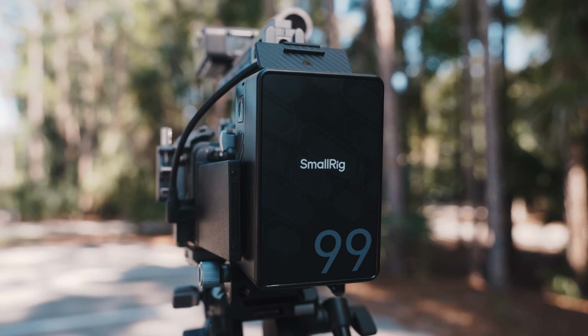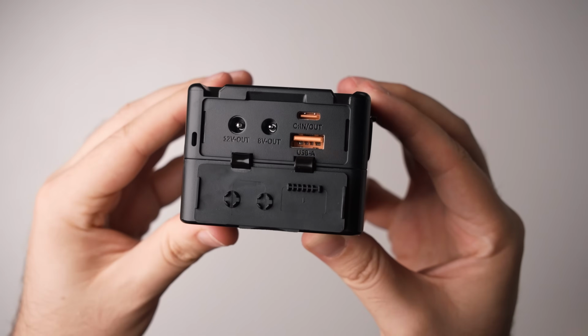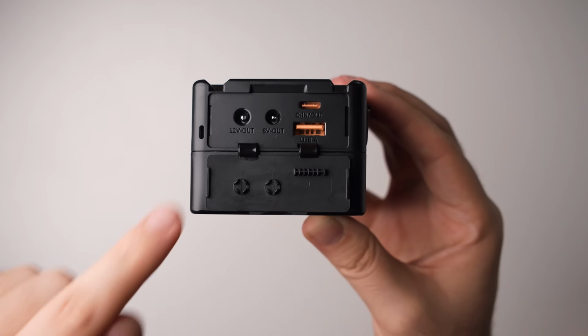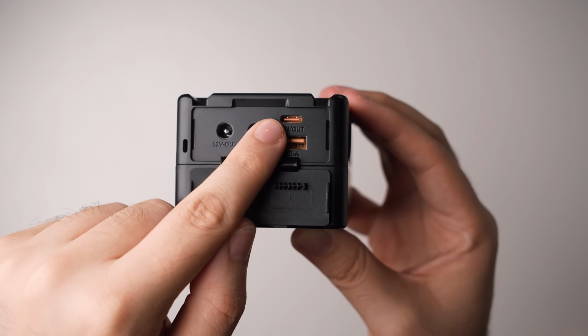And typically, you'd use a V-mount battery on any accessories that use V-mount, like lights or even cinema cameras. But what's cool about this battery is if you look on the top here, there are a bunch of different ports. You have an 8, a 12 volt out, a USB-A if you want to charge your normal accessories, as well as a USB-C, which can power your devices, but also charge the battery.